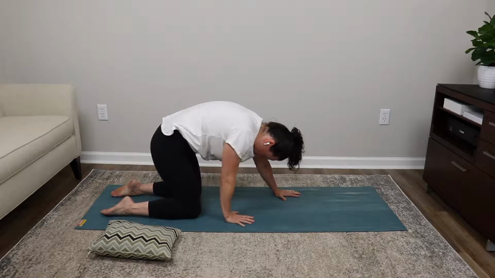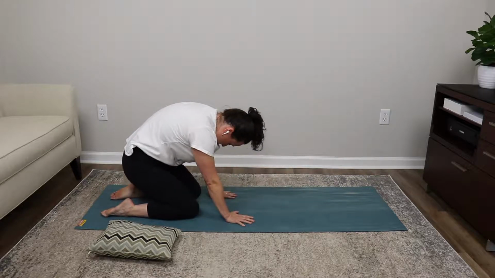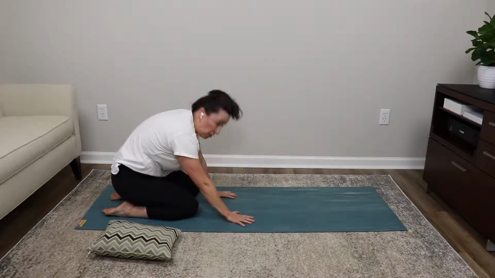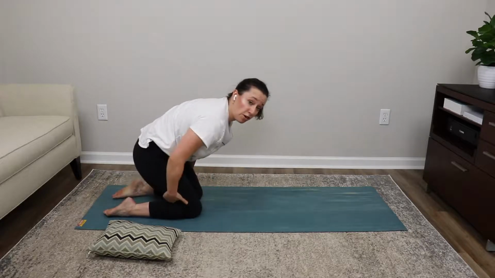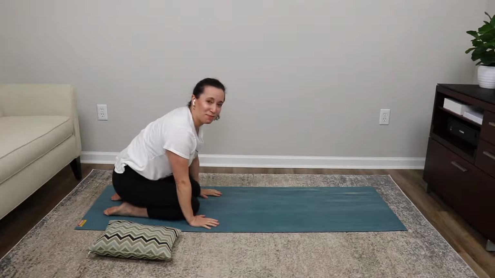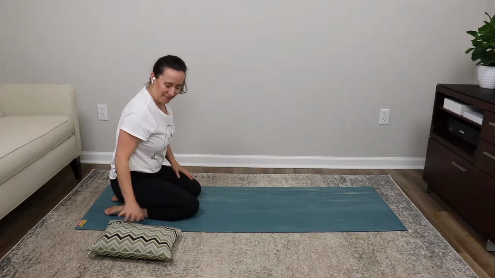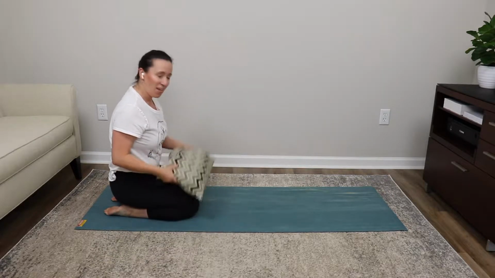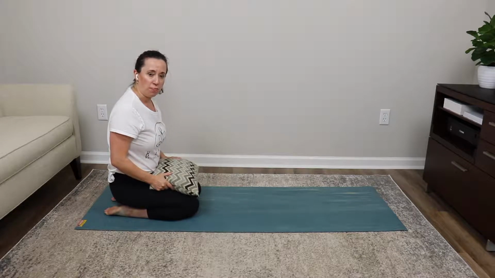Now just gently walk your hands backward, sit yourself onto your heels. If you need support for your knees, just a towel or blanket underneath them will probably help you have a little bit more ease with your knees. Couldn't help myself on that one. And then I want you to find your pillow.